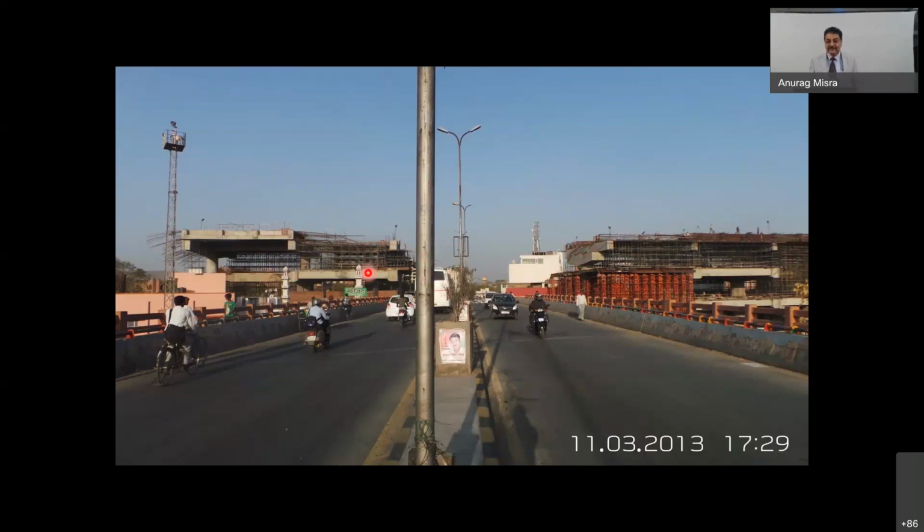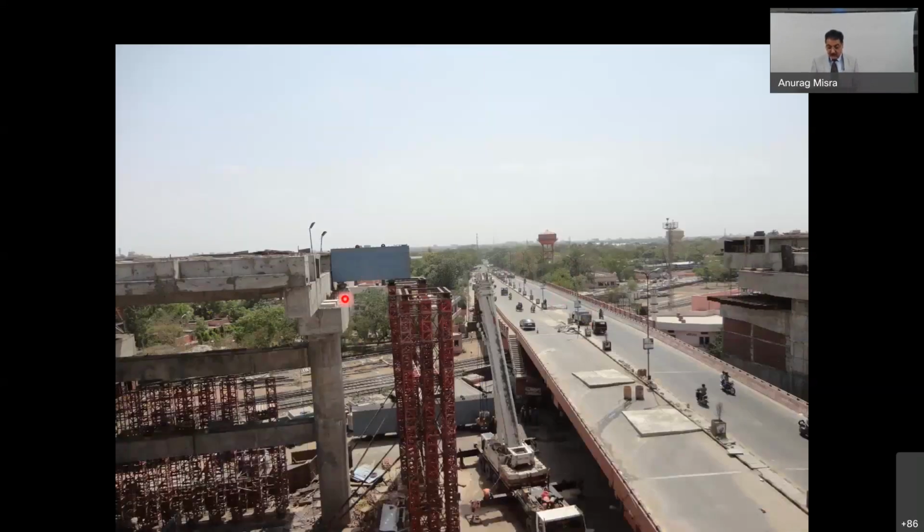The rest of the slab at the lower stories was all precast, and for this component, this opening, you can see that you have certain supports here, and the prefabricated components, the girders, were used here for construction of this metro station, which is lying just above the flyover.